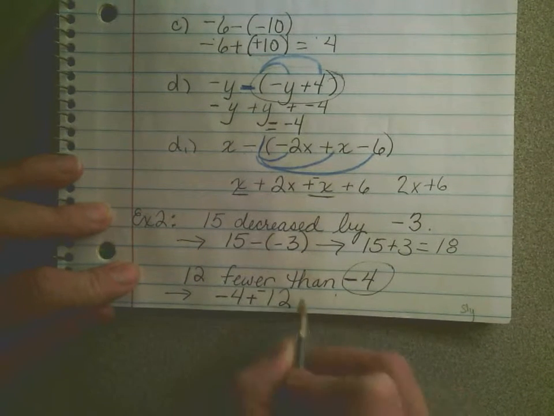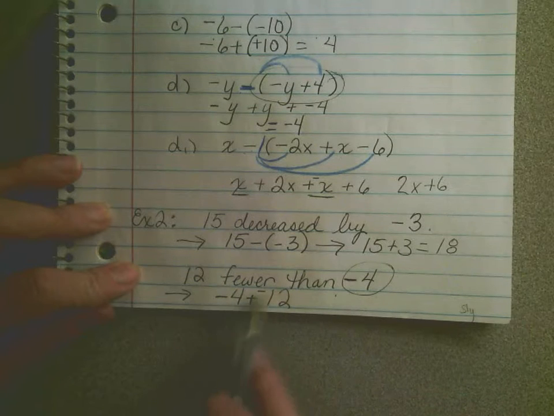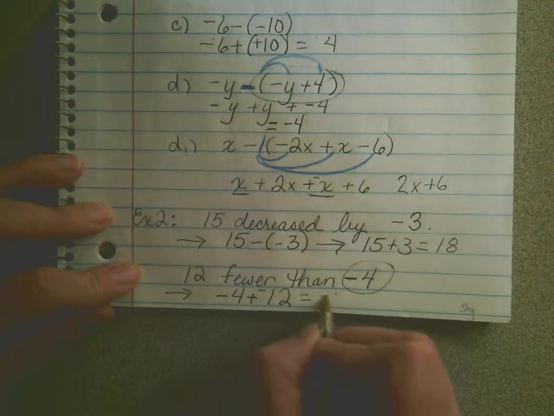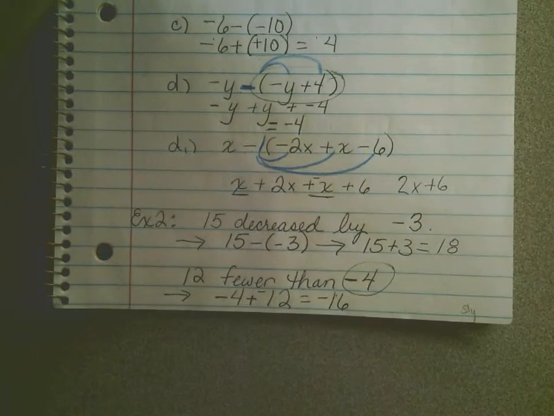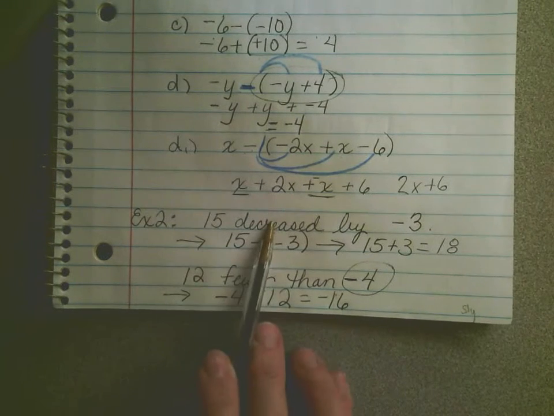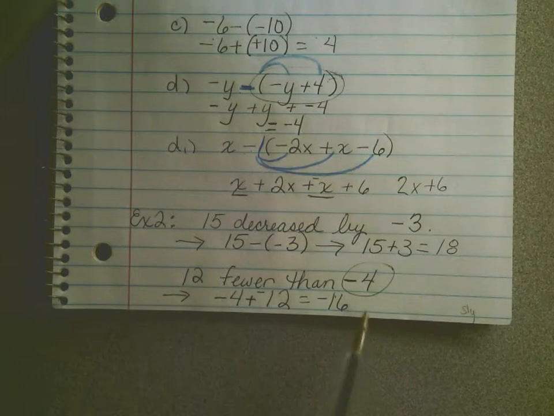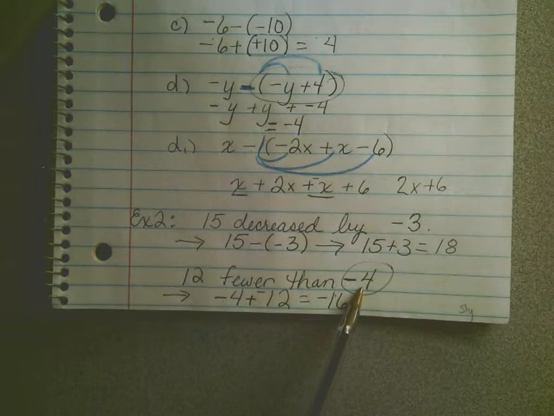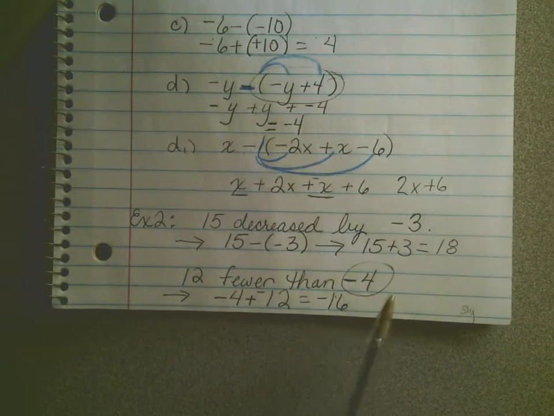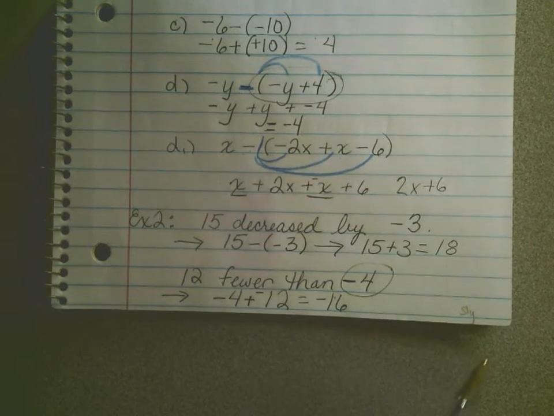Add the opposite. It is 12 smaller than the negative 4. I made it negative because we're adding the opposite. Okay? There's just another example. If we're taking something and decreasing it, it looks like that in the normal order. If we are stating a sentence by comparing to the subject, the negative 4 being the subject, it looks like this.